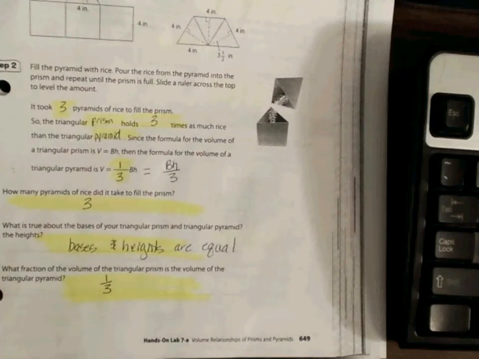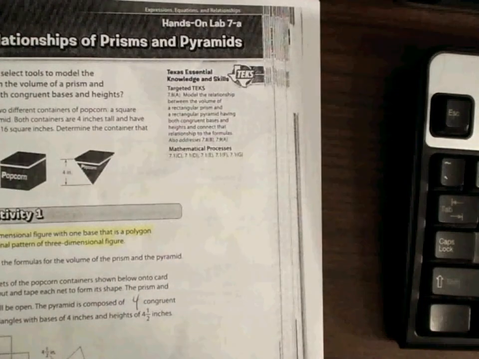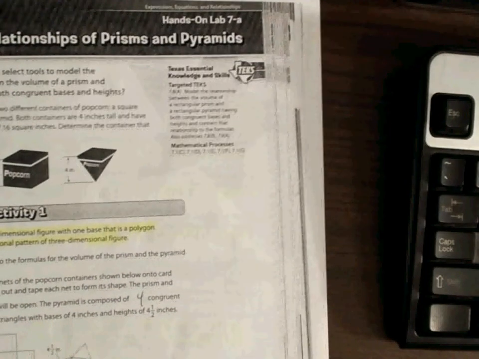Okay, so the back is just a repeat of the former page. That concludes our activity on our hands-on experiment of the relationship between a rectangular prism and a rectangular pyramid.